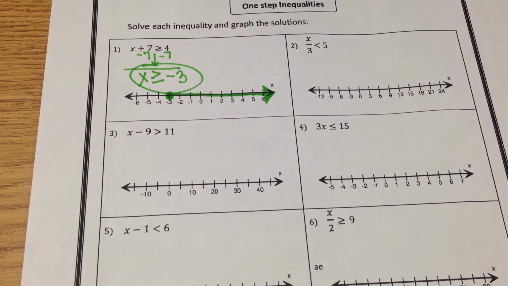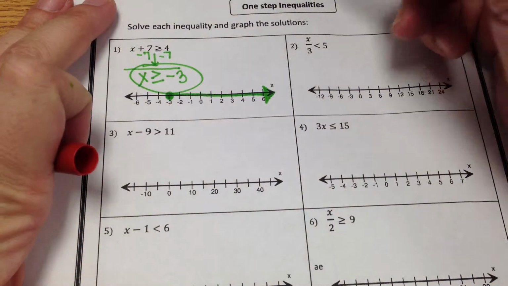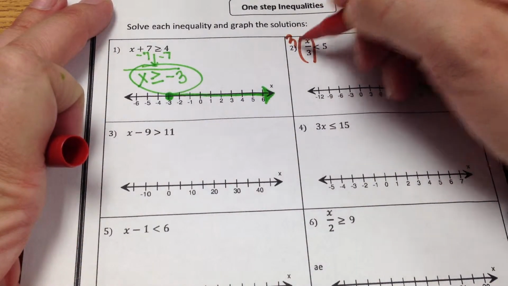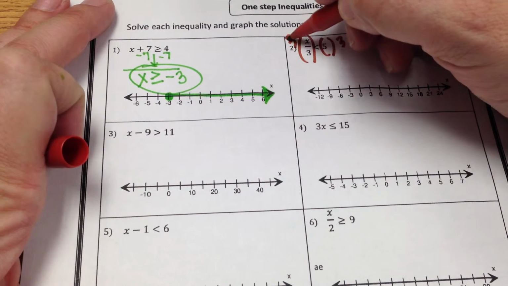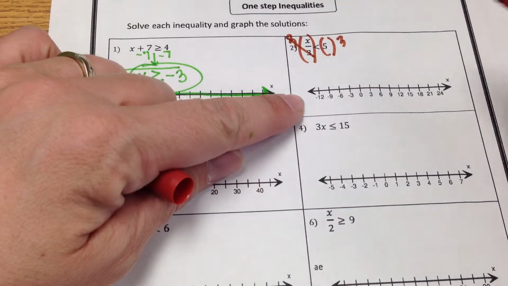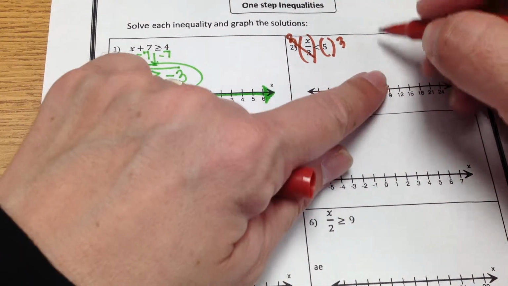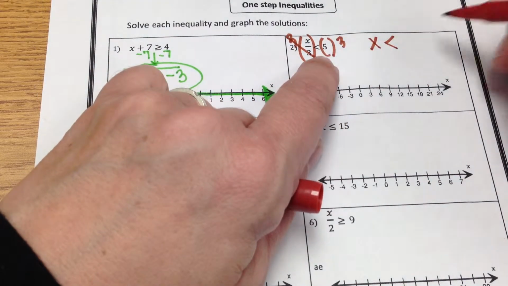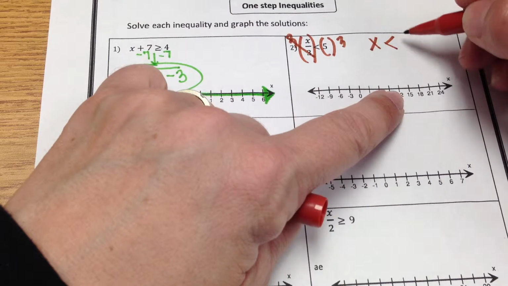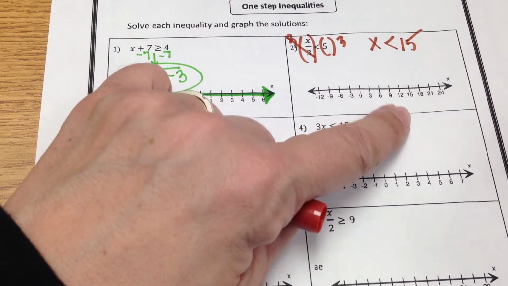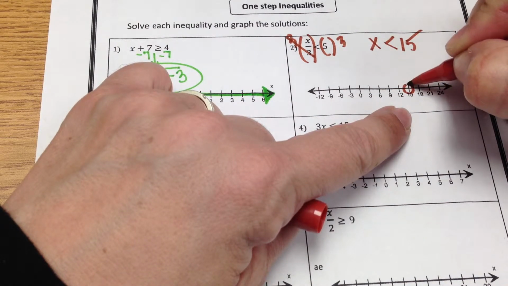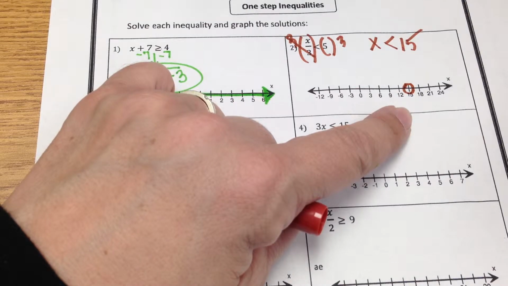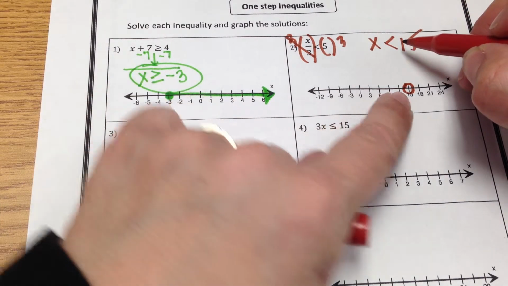When we have problems like number 2, we have to undo our division. And in order to undo division, we have to multiply on both sides of our equation. And that means that the 3's will cancel out on the left. And I'll actually be left with x is less than, maintaining my inequality sign, and 5 times 3 is going to give me 15. So when I go to my number line, I need to leave that open on 15, and values less than.